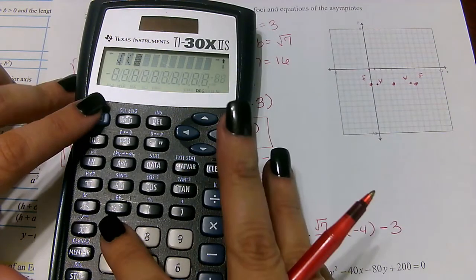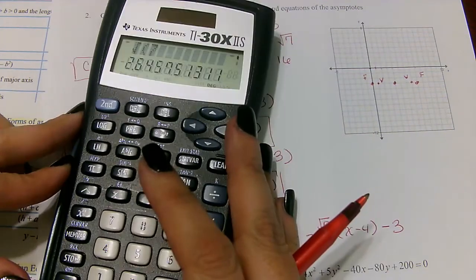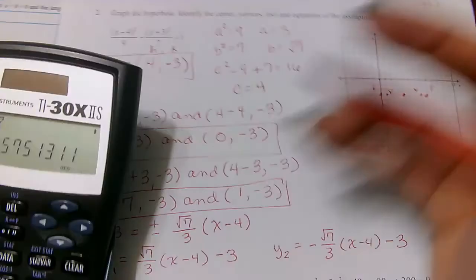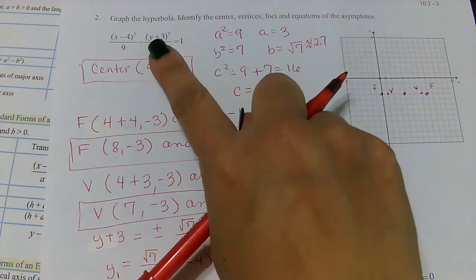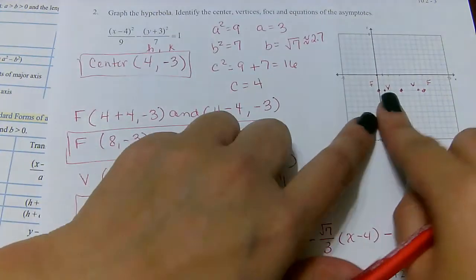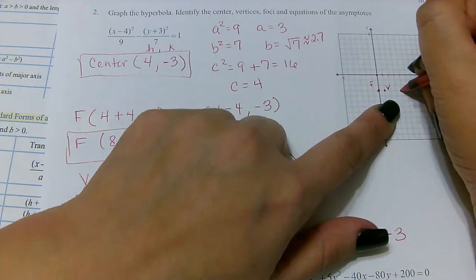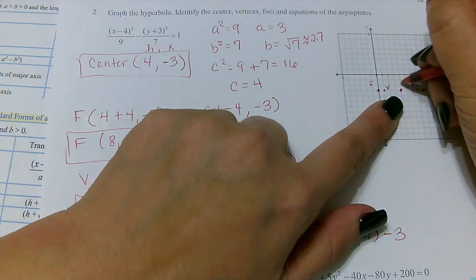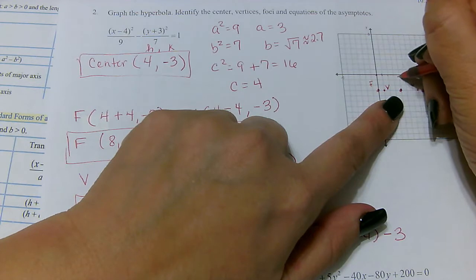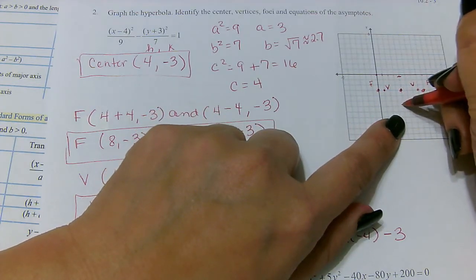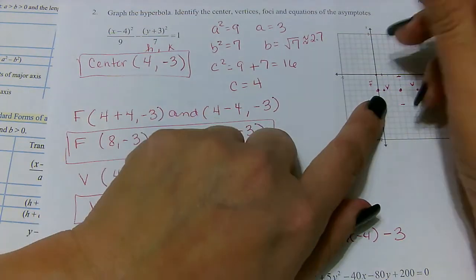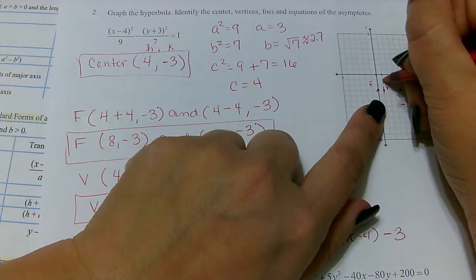So the square root of 7 is going to be approximately 2.7. So in our y direction, we're going up 2.7 and down 2.7 from the center. So 1, 2.7, maybe about right here, and then down 1, 2.7, about right there. So I'm going to go ahead and create my box.